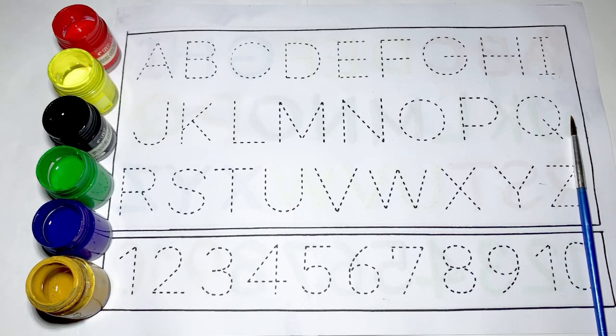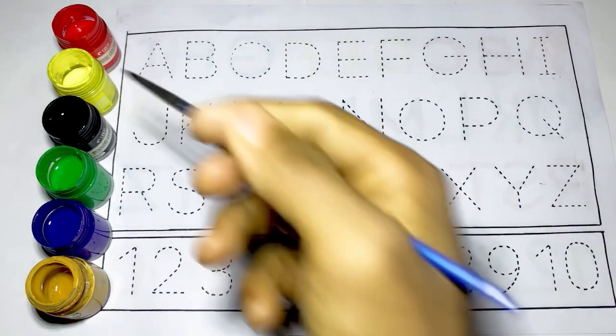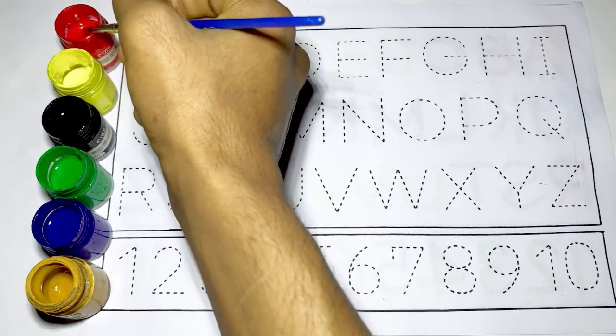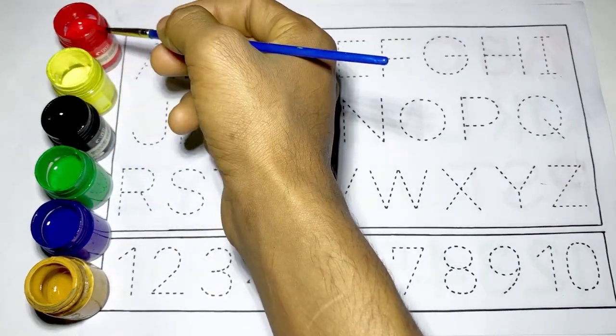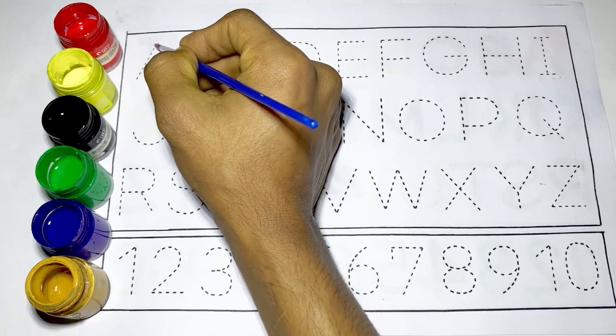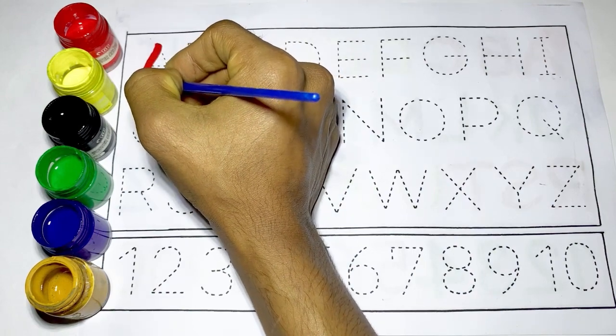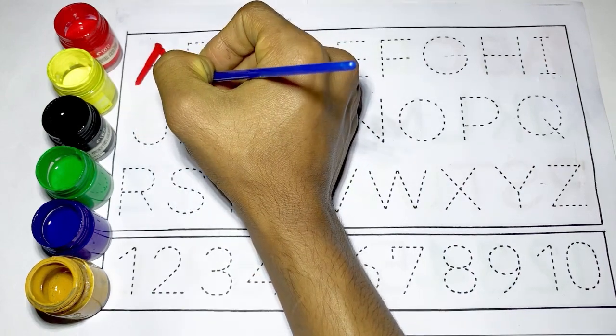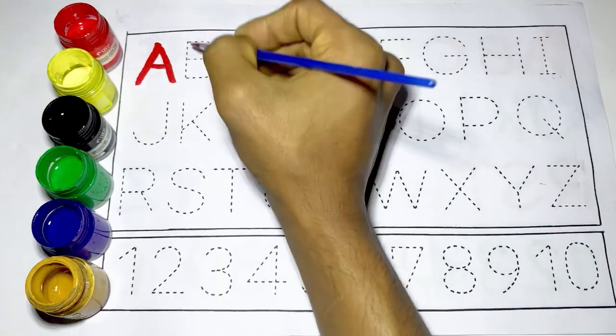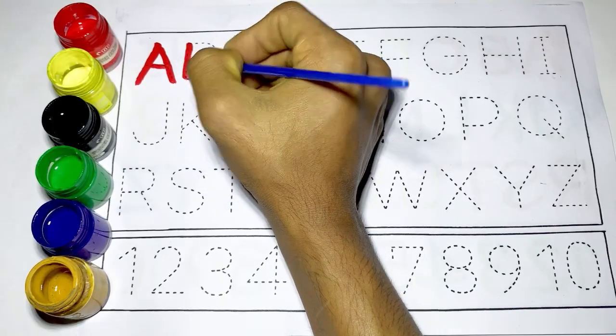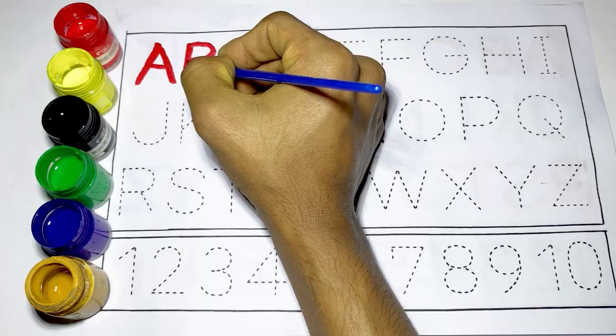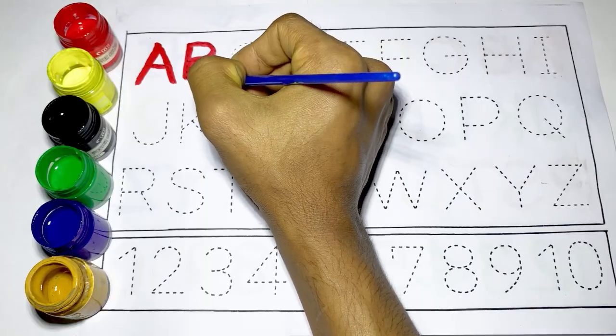Kids now coloring alphabets and numbers. Kids firstly draw A. A for apple, A for aeroplane, and use red color. B. B for ball, B for bat.